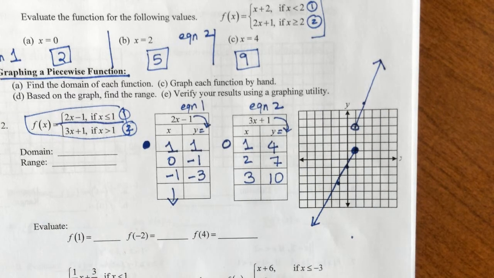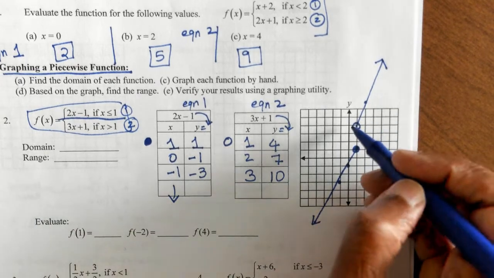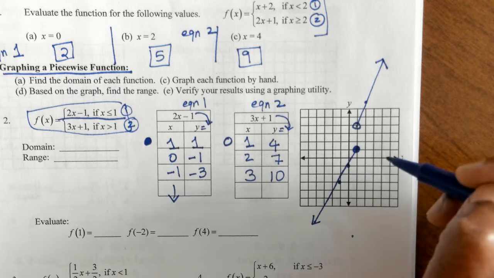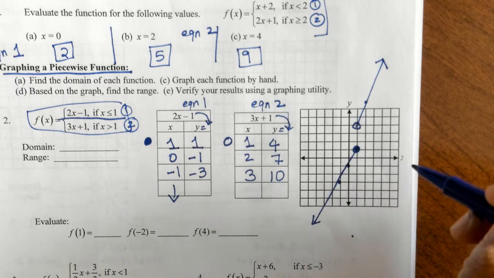I didn't even mark 3, 10 just because it's kind of going outside the graph. So 2 points is enough for linear. So this is how my graph is going to look. Please let me know if you are unsure about how I did this.